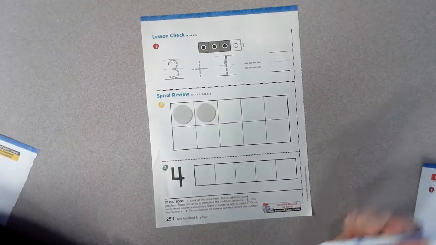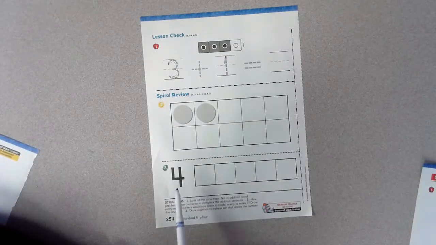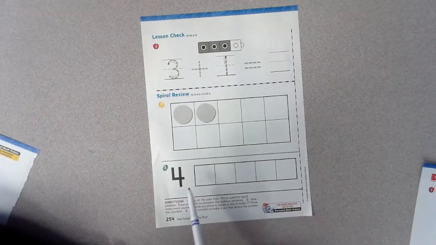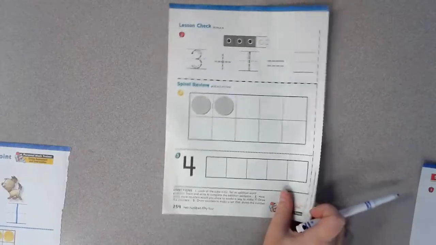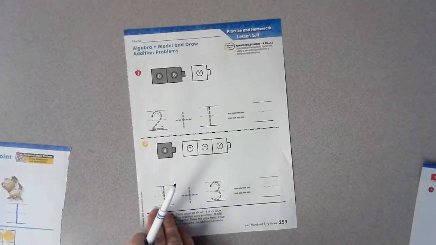Now draw counters to make this number in the 5 frame. Just draw that many counters in the 5 frame. And then send me a picture of the lesson check page and your practice and homework, please.